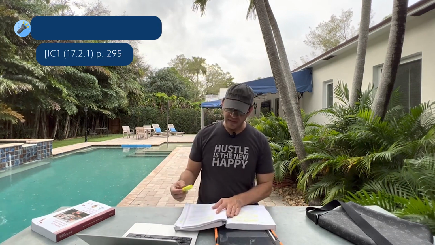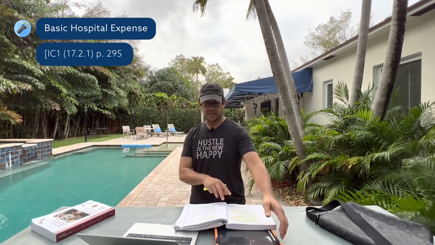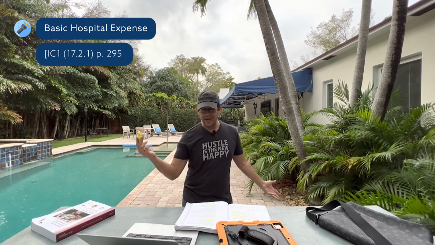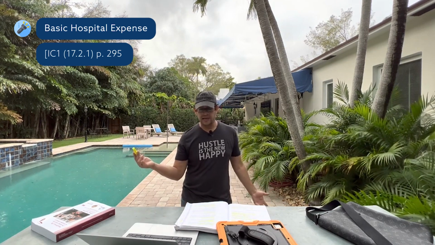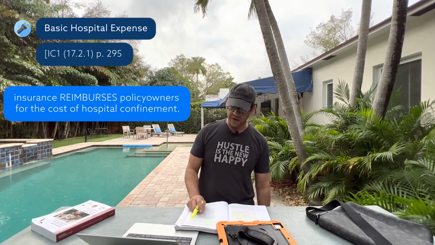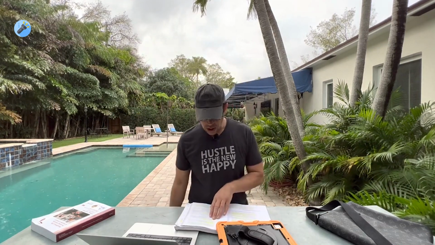Well, let's jump over 295, 17.21. Highlight that, basic hospital expense. And then we only need the first line on that, guys. Highlight basic hospital expense insurance reimburses policy owners for the cost of hospital confinement. That's it. That's all you need to know. Durr, right?